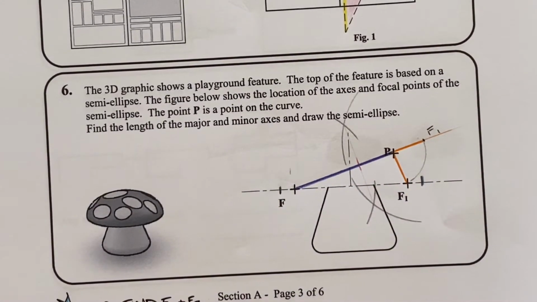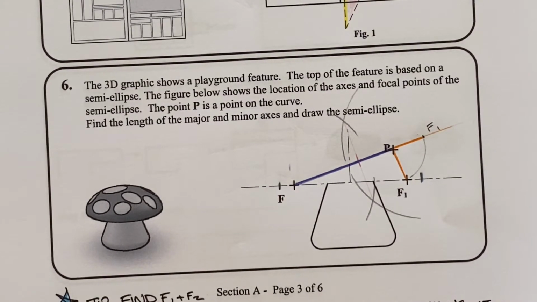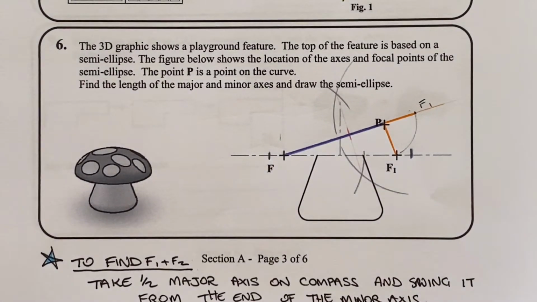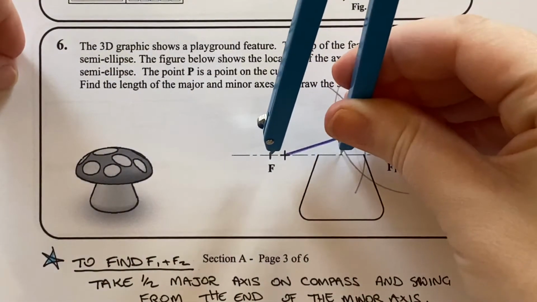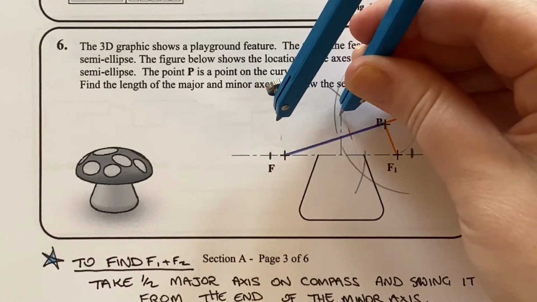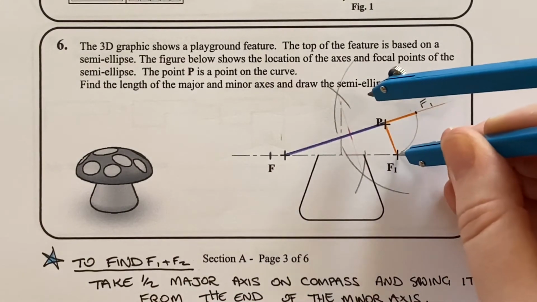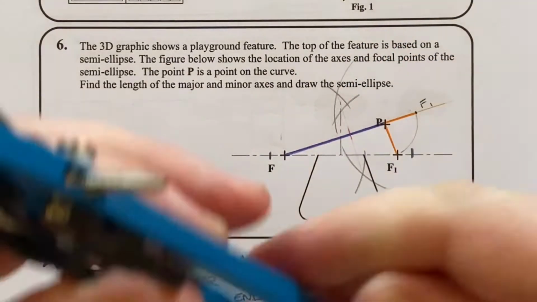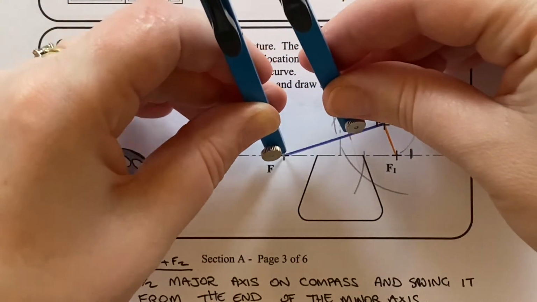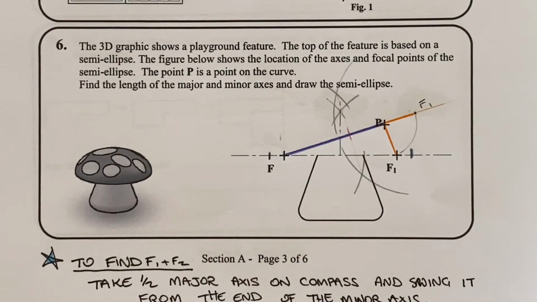Now how do I do the minor? Well, I go back to this one. Take half the major axis on your compass and swing it from the end of the minor. You've come across that before. Normally I take half the major axis on my compass, which is already set, and I swing it from the end of the minor. My problem now though is I don't have the end of the minor, but I do know where the focal points are. So if I now take my compass and swing from F over here, I just realized it's very easy to make a mistake there. There's my major axis.